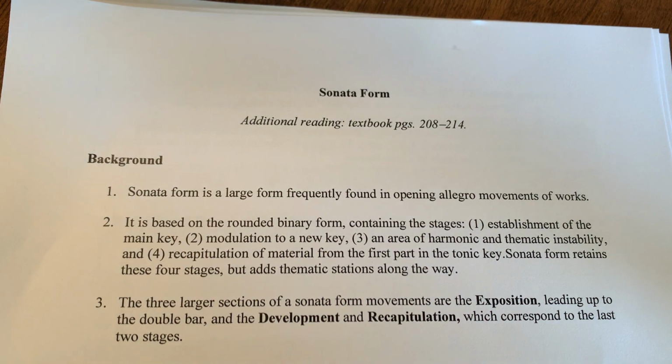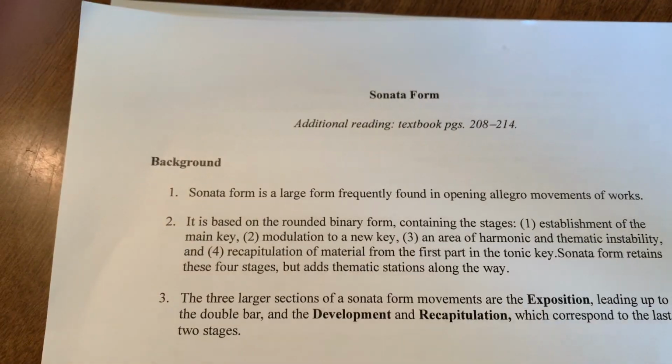All right, so Sonata Form, I'm sure many of you are at least somewhat familiar with this form. It's going to be a large form frequently found in the opening allegro movements of works. So that would be like your symphonies, your sonatas, your string quartets. They tend to be in sonata form. Also, some of the other movements will sometimes be in sonata form as well.